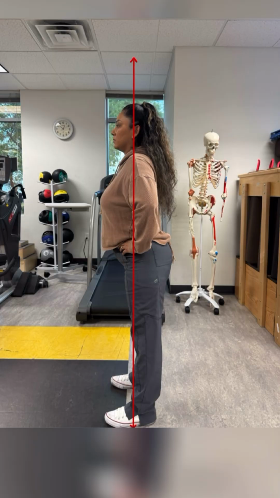Let's start with looking at her side view. In this picture, you can see the lower back curves inward more than what we do consider natural alignment. This exaggerated inward curve is known as lumbar lordosis. Right below the lumbar spine is the pelvis. Here you notice that the top of the pelvis tilts forward, and the bottom of the pelvis tilts backwards. This forward rotation is called anterior pelvic tilt.